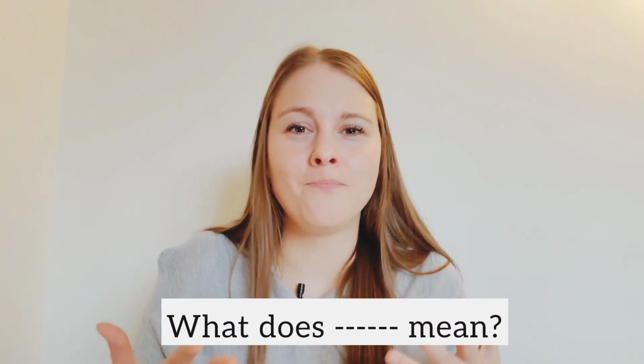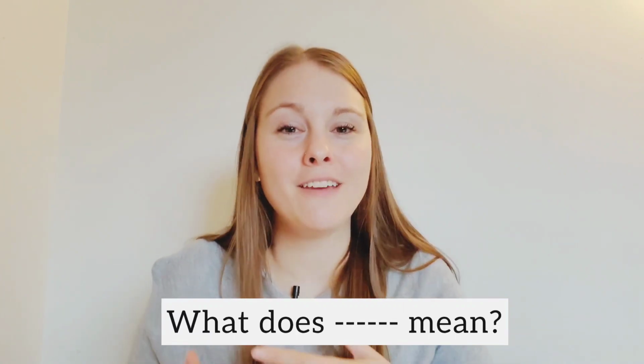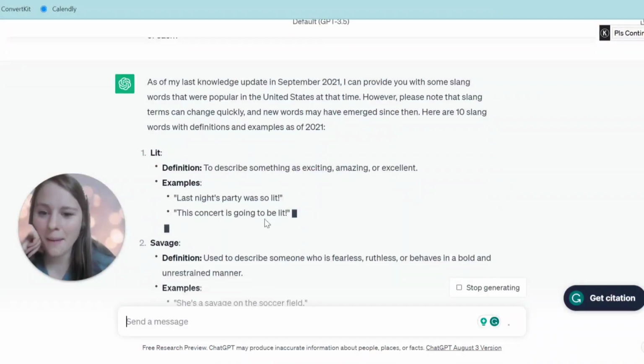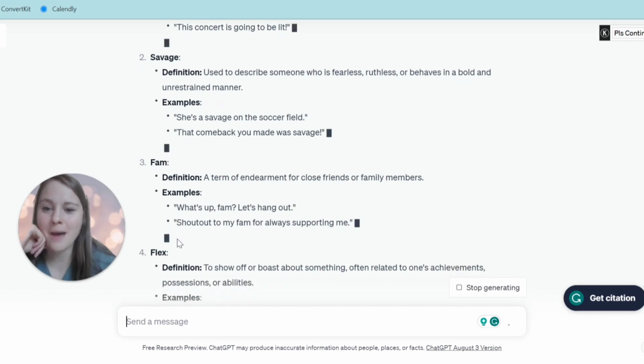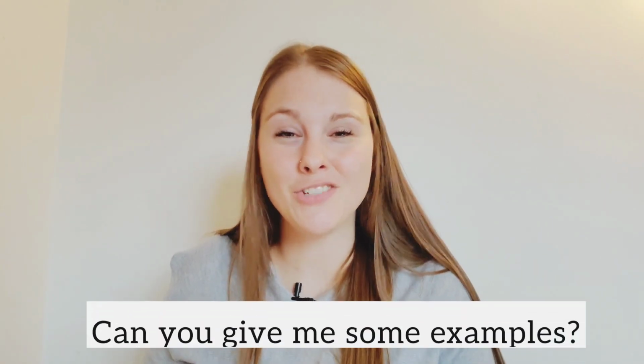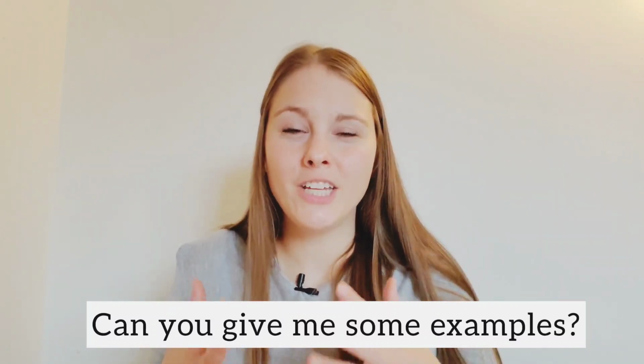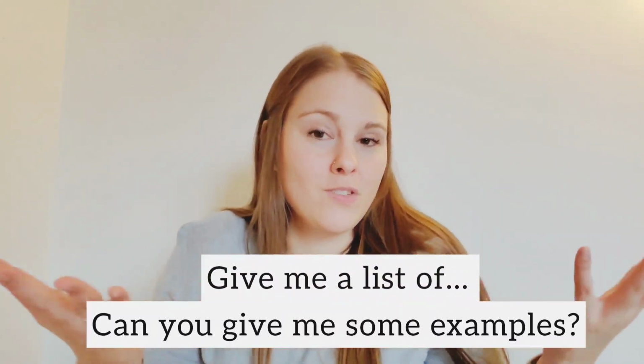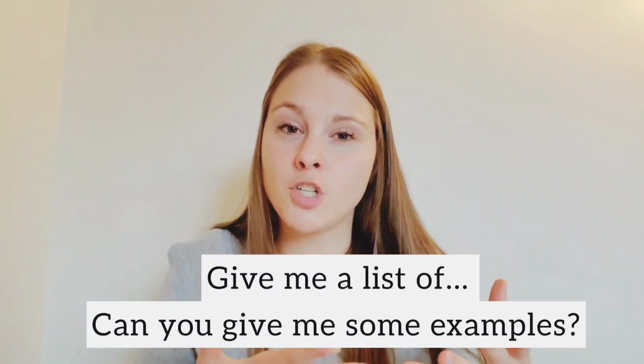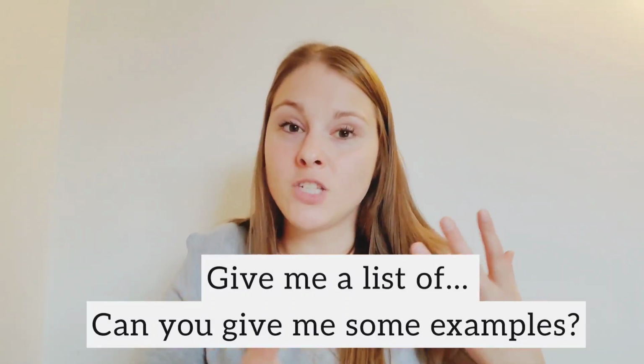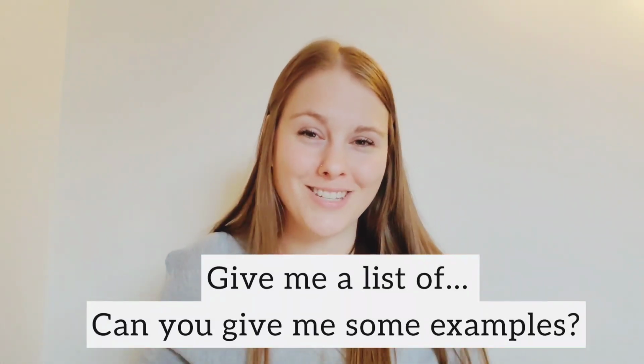Or maybe you don't really know what a word means, whether it's slang or just regular vocabulary. You can say, what does... mean? ChatGPT will then give you the answer and it'll tell you what it means. Sometimes it will include examples, sometimes it won't. So if you want examples, you can always ask, can you give me some examples? Or can you give me a list of... So maybe can you give me a list of situations where this word would be used? That's just an example.